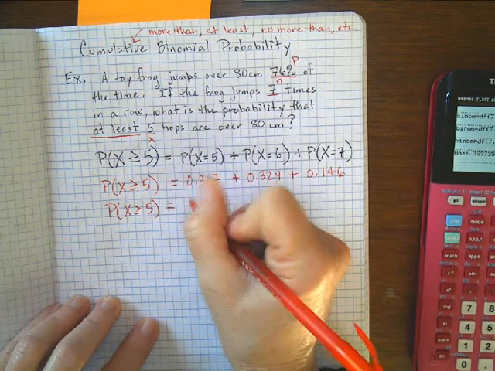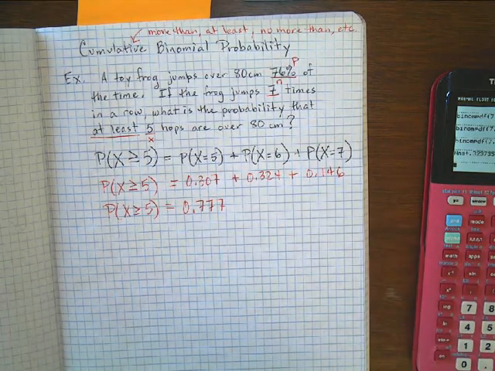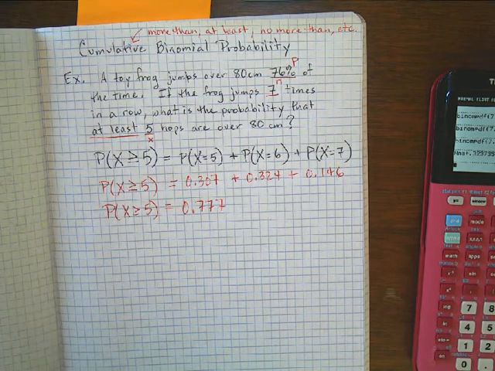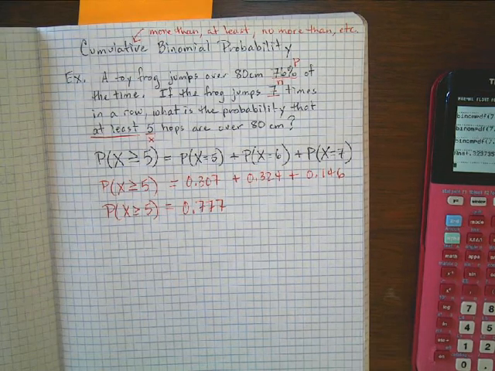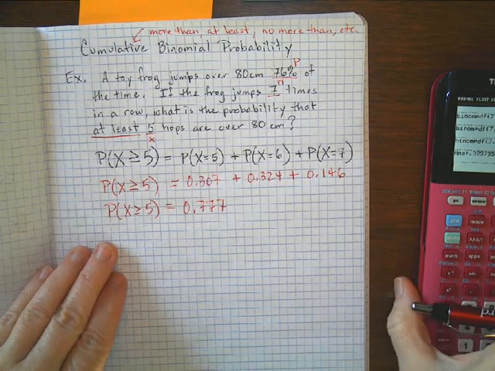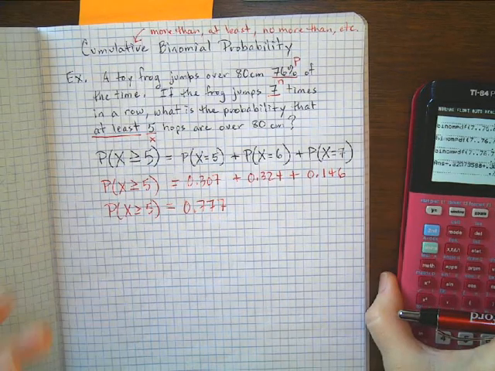So 0.777. Okay, so that's one way of doing it, but there is a slightly more efficient way of doing it. I won't say it's a whole lot more efficient, but there is another way of doing it. So there is another option here on the calculator for cumulative probabilities, and it's in the same place that we had it on here, but there's one kind of problem with it.